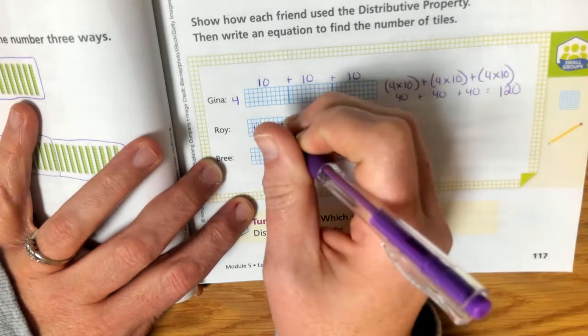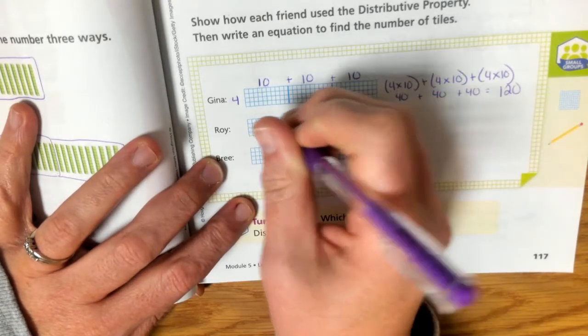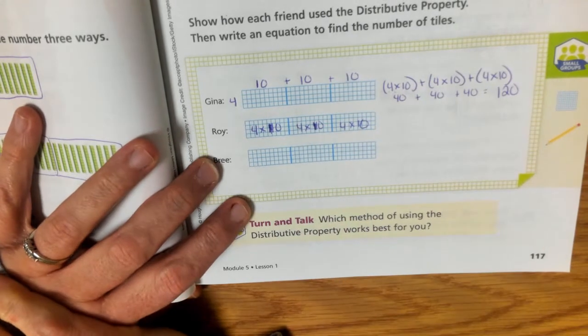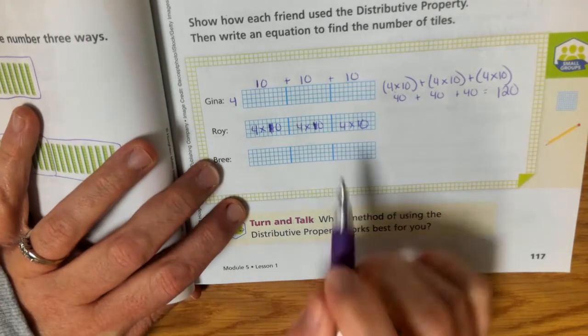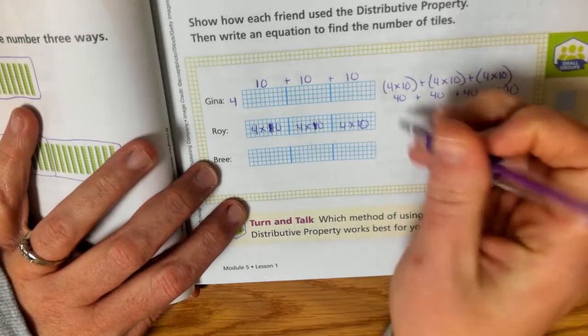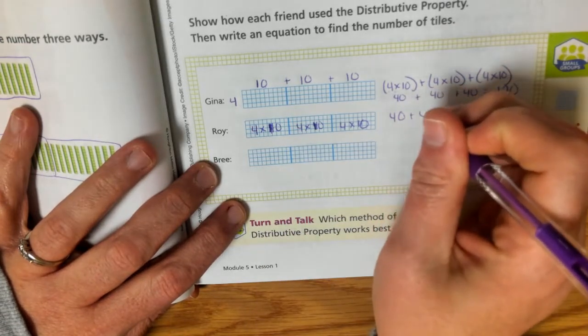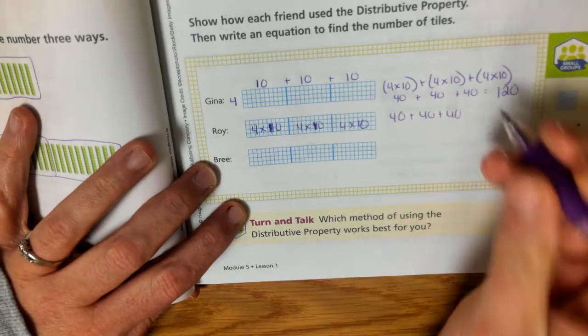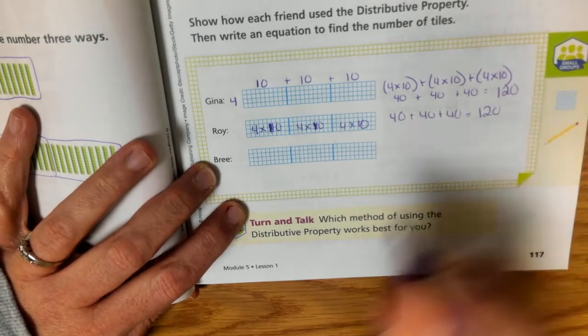Or sorry, 4 times 10. Scratch that. 4 times 10, so 4 times 10 each time. So he got 40 plus 40 plus 40, which is the same as what Gina got after her steps, right? Which is the same as 120.